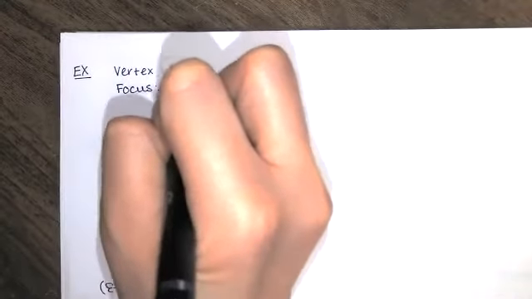And then they told you the focus was x equals -1, y equals 0. With that information, we should be able to sketch the parabola and also write the equation of the parabola in standard form.